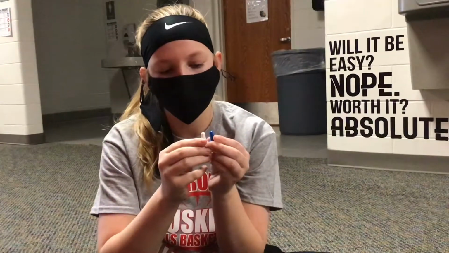Today we are going to be showing you equations. A blue pawn equals x, a white pawn equals the opposite of x, a green cube equals a negative constant, and a red cube equals a positive constant. Together, the white and blue pawn equal a pair of zeros.